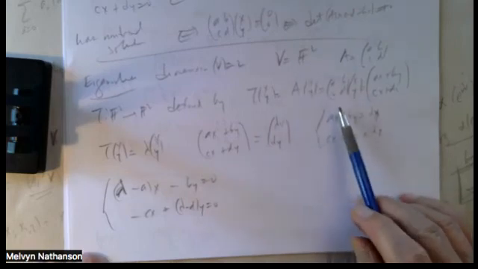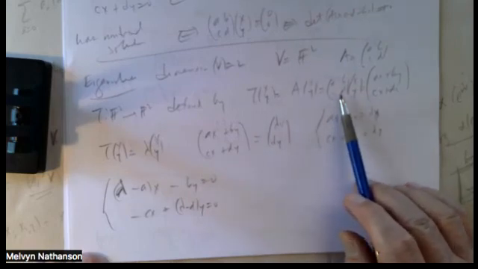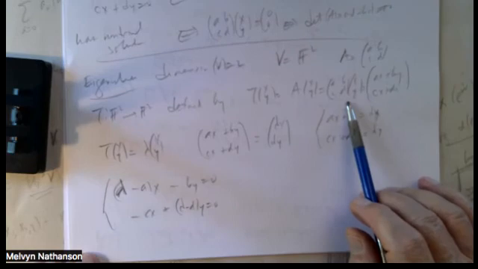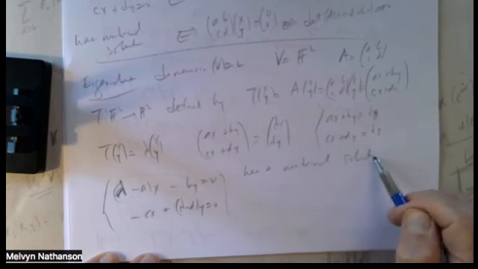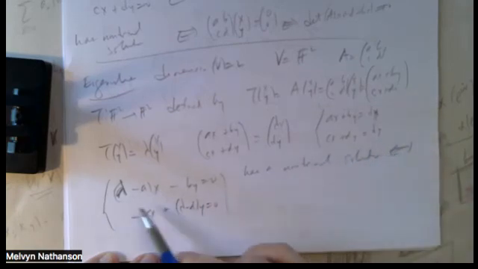So for this two-dimensional vector space F2 and the linear operator defined by the matrix ABCD, XY is an eigenvector with eigenvalue lambda if and only if XY solves these two equations in two unknowns for some value of lambda. And this has a non-trivial solution if and only if the determinant of this is zero.